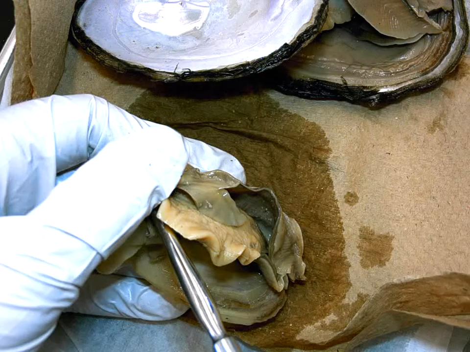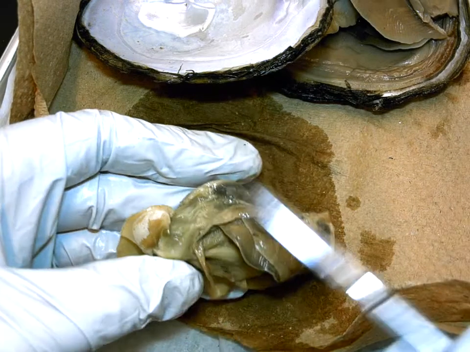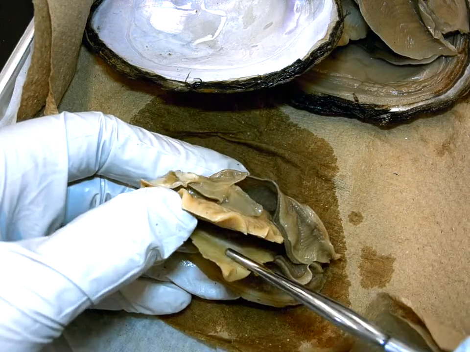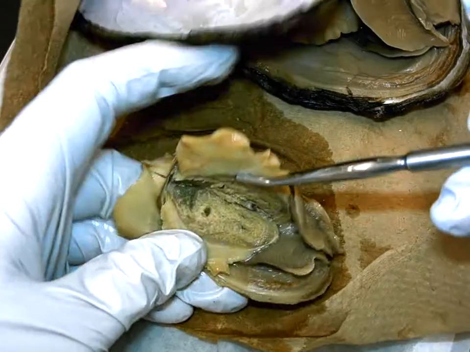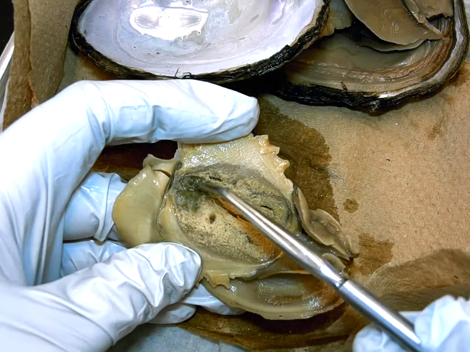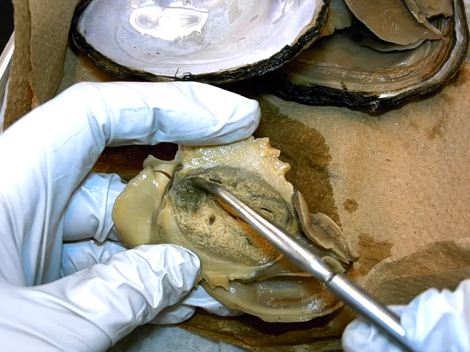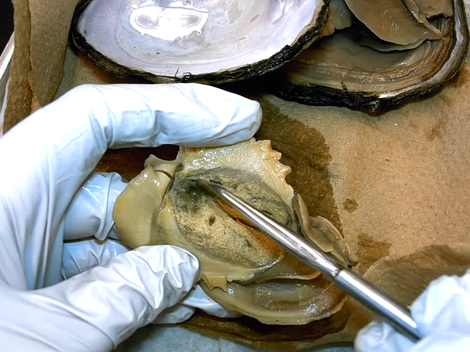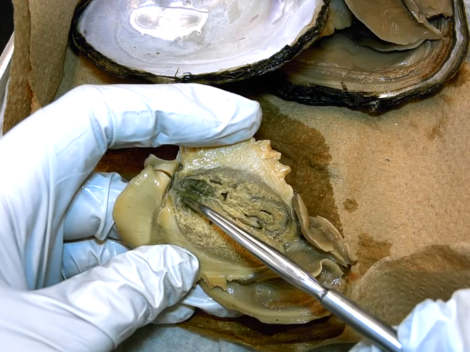These two flaps are moving food material to this opening right here in the center, and this would be its mouth. Now the mouth leads to a very short digestive system, which we cannot see, and widens into the stomach. Now the stomach is very difficult to see. We just know where it's located because it has this green digestive gland wrapped around it. So technically the stomach would be in this region, and this would be the digestive gland that surrounds it.